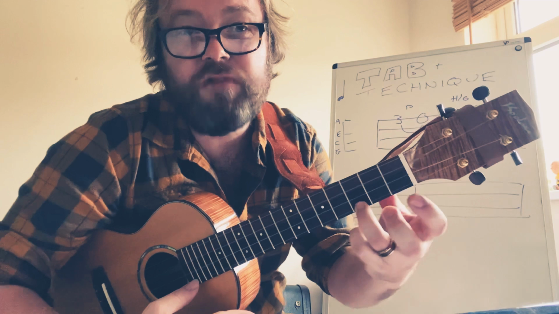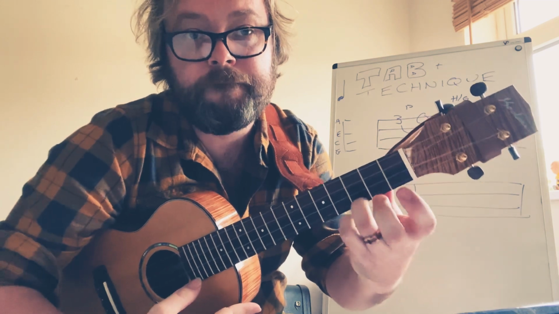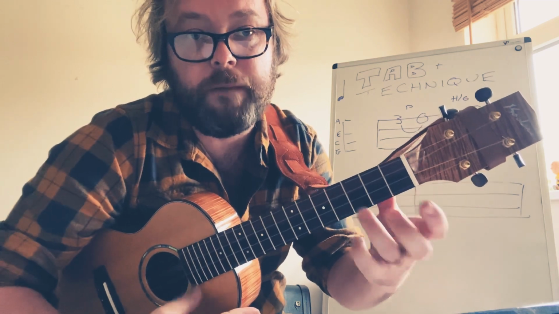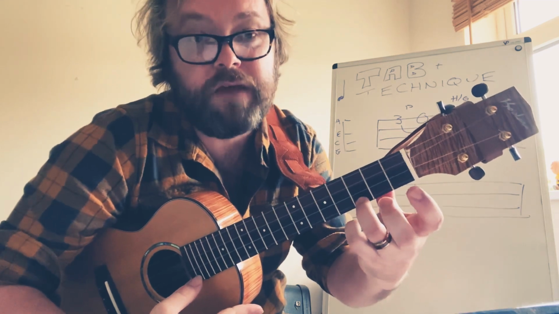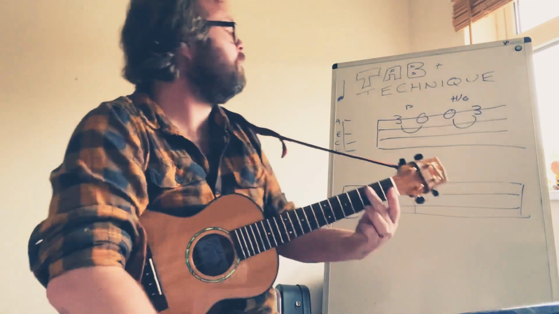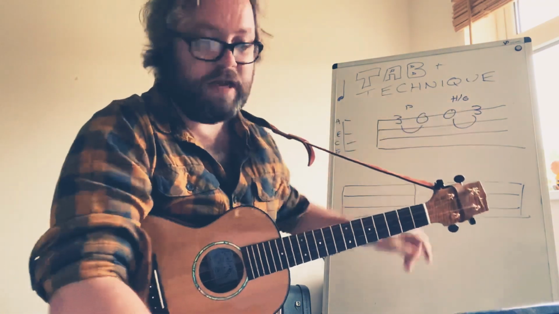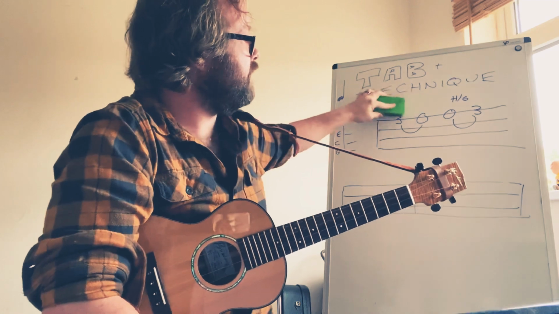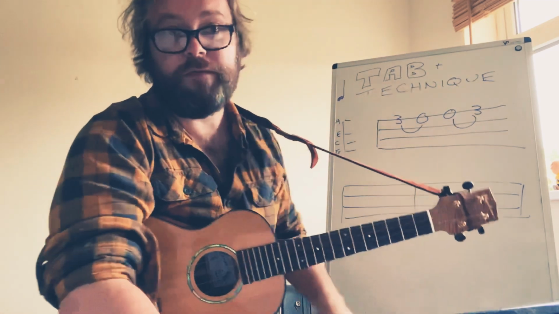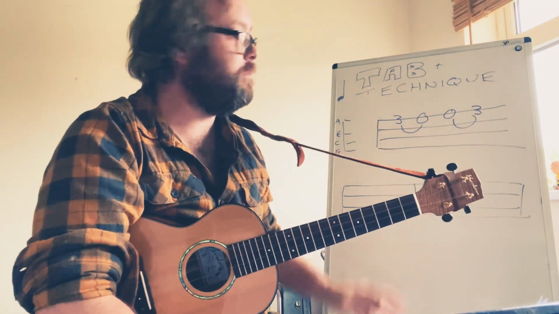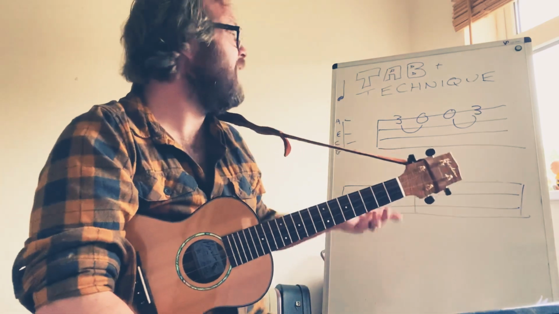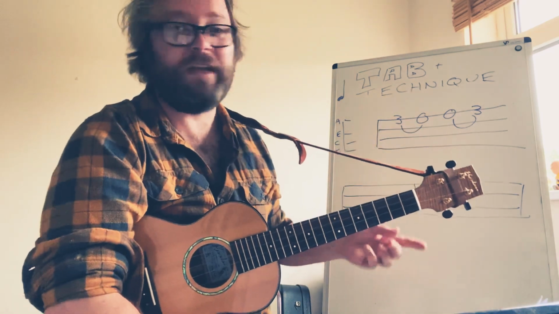I tend to head right for the centre of the fret and give it a good wallop. You can even bring your finger quite far away and give it a good push, and you'll get that nice 2-note hammer-on. Sometimes people ask, if it didn't have the P or the HO, because often it doesn't, how do you know whether it's a pull-off or a hammer-on? And it's kind of obvious when you think about it.